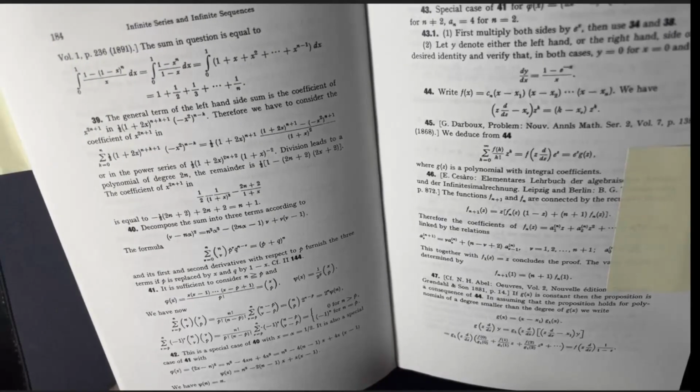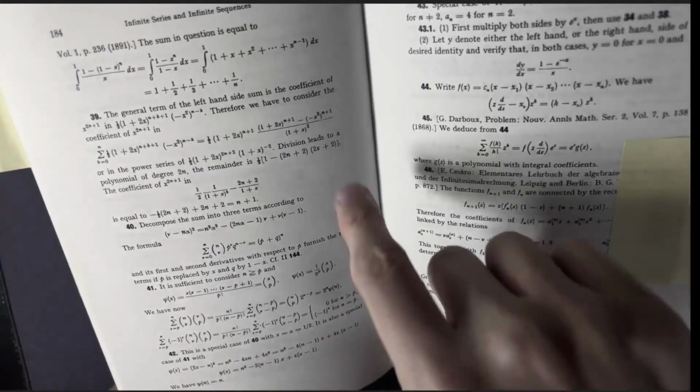Hmm. So yeah, there's a sentence I don't understand.